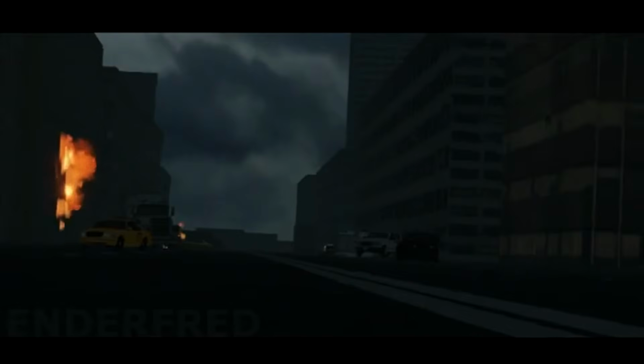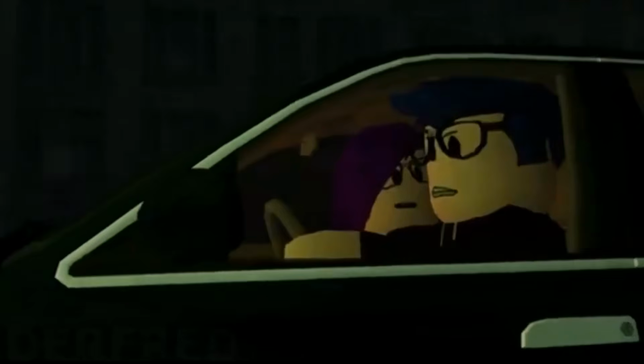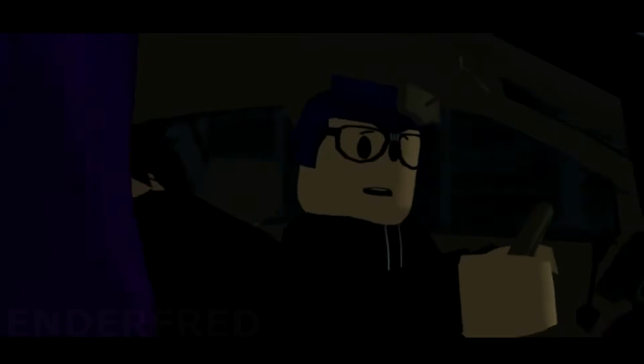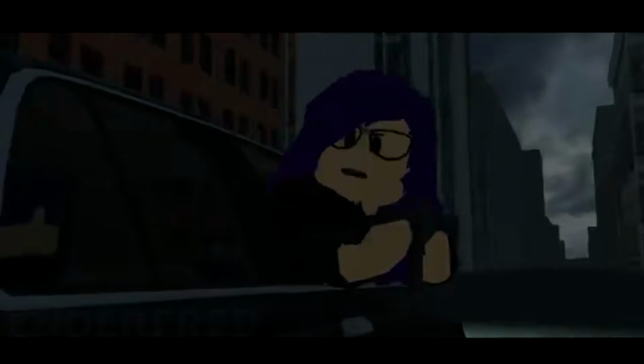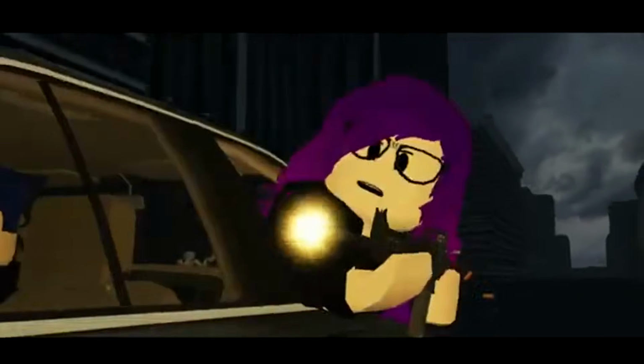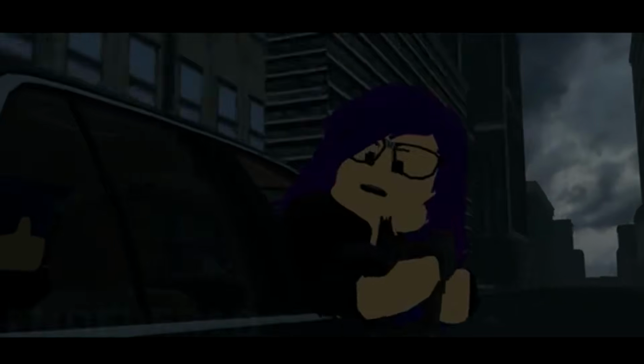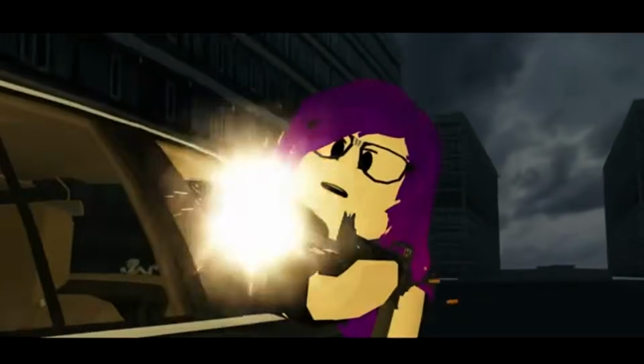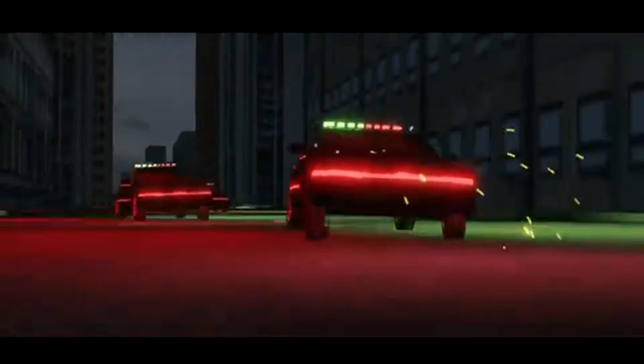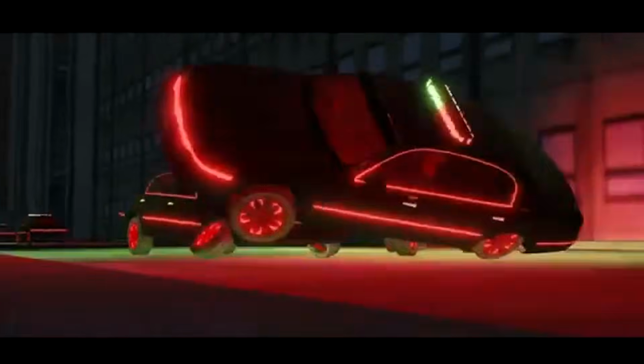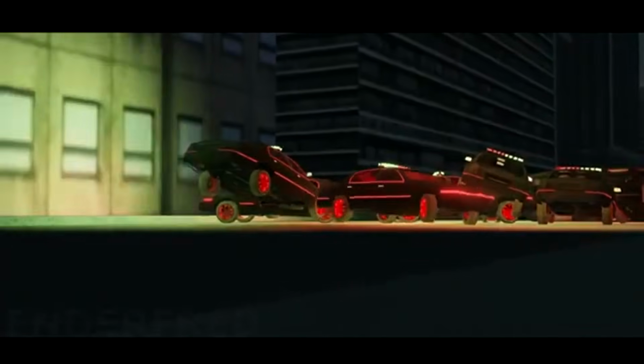Realizing these things aren't going to stop anytime soon, Emmy comes up with an idea. She rolls down her window, leans out of the moving car, and opens fire at the cruisers. It's this redhead! One of her shots hits its mark, setting the cruiser swerving wildly. The remaining one collides with it, sparking a massive pileup.